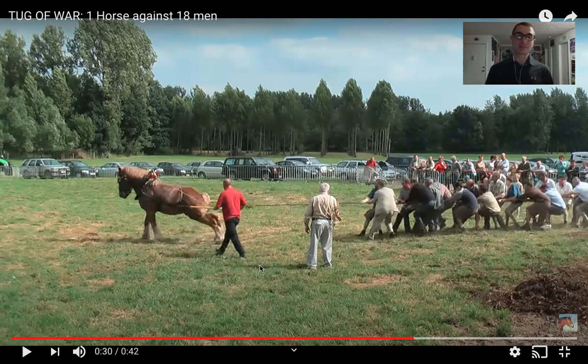Obviously, I'm thinking all these men have much more mass compared to the horse. But I think the biggest advantage the horse has here is that it's able to accelerate at such a greater rate.